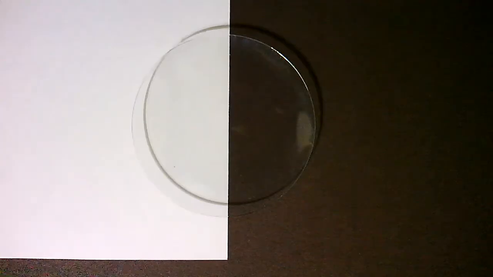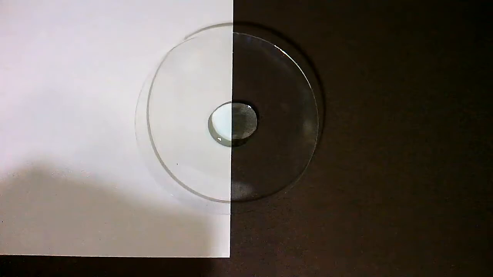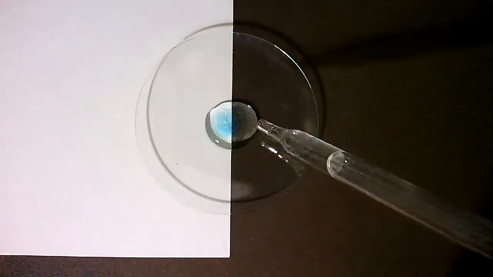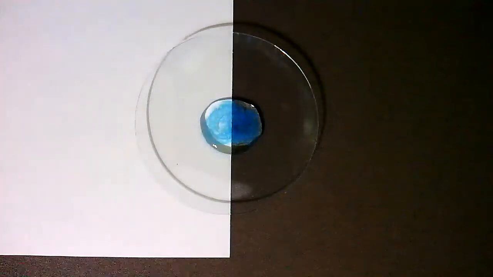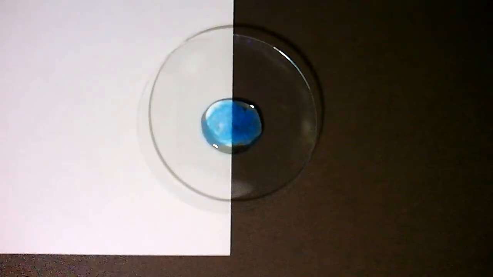Demonstration 5. Copper 2 sulfate with sodium hydroxide. Okay.